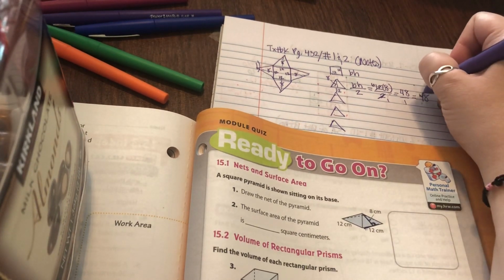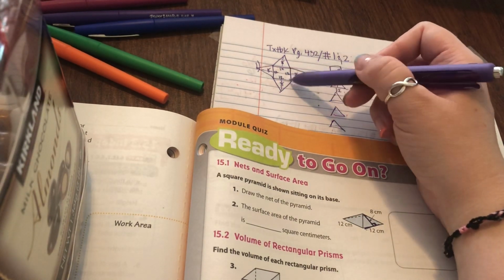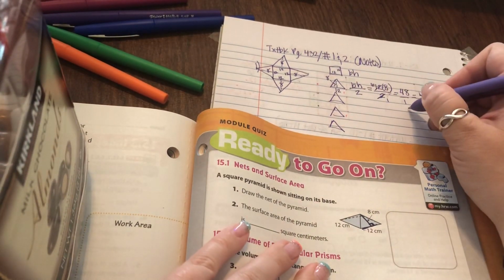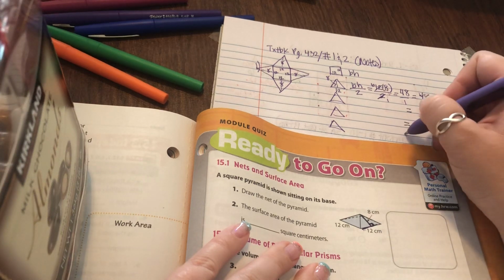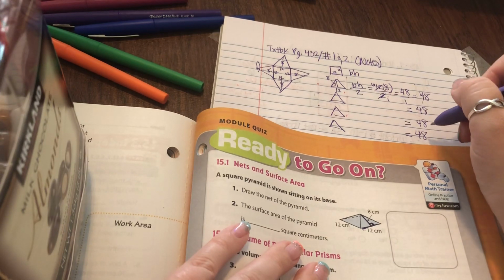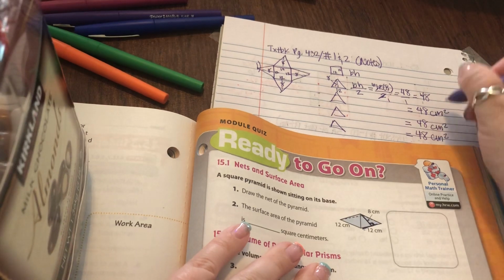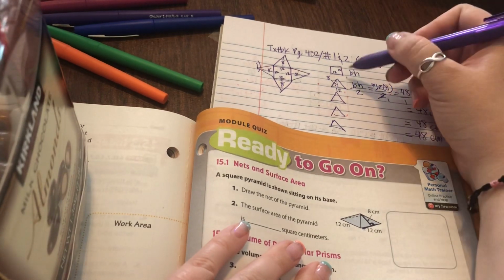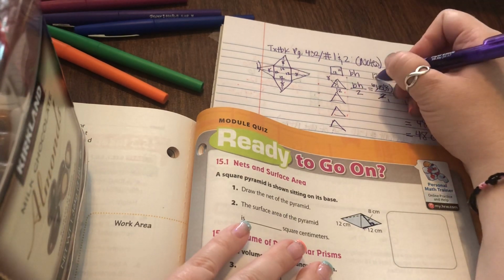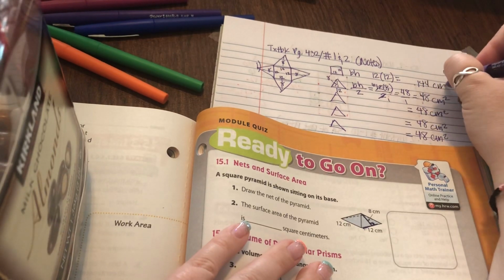And as we established, all 4 of these triangles are going to be identical because they all have a base length of 12 and the same height. So rather than solving them all, I know that there are 3 more that are each going to be 48 centimeters squared. So I found my 4 triangular sides. Now my one base was a square, so base times height, and it was 12 by 12. 12 times 12 is 144.